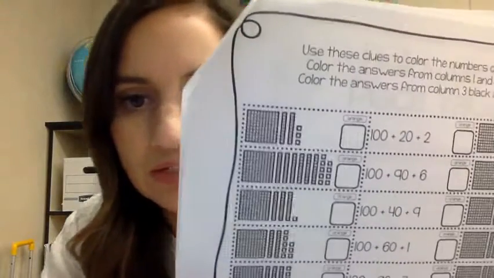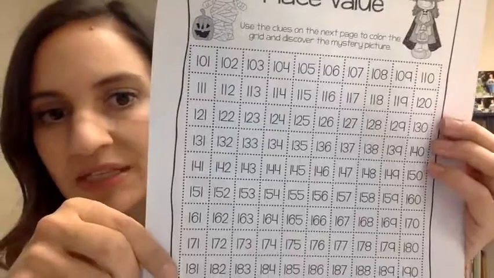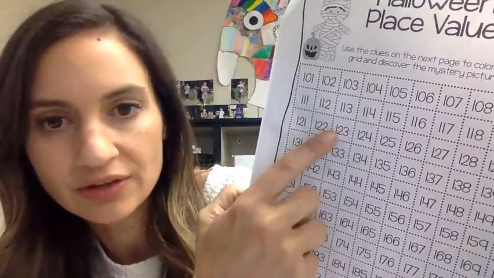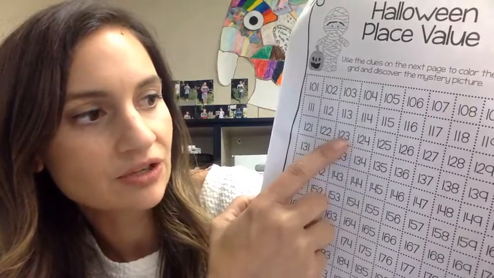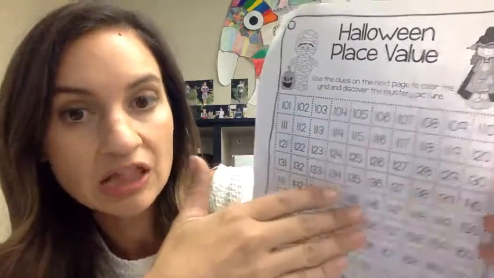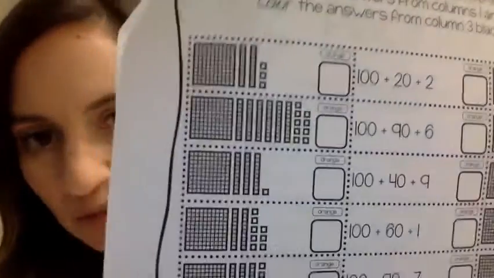Now, above the answer, it tells you what to color that number on the place value chart. So that means I'm going to go color 123 orange. And it tells you what to color your answer. So my answer was 123. So now I have to find my answer on my grid and color it. Whatever it says. And it says right above the box what color to color it. Okay, and if you don't finish before Zoom, then you can finish at another time.